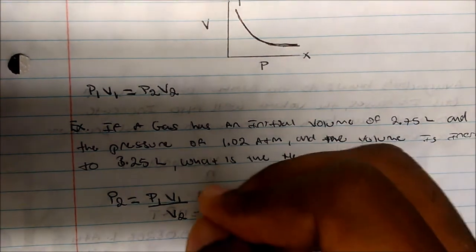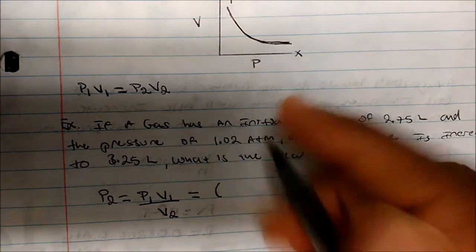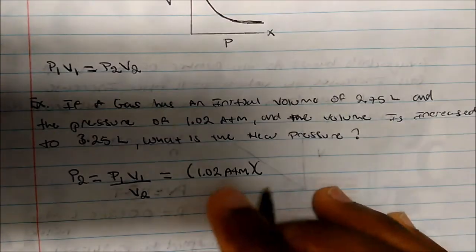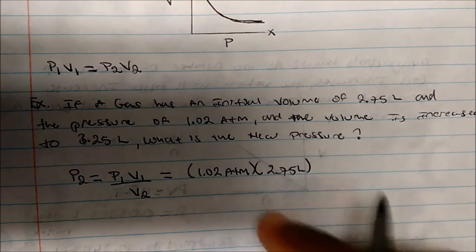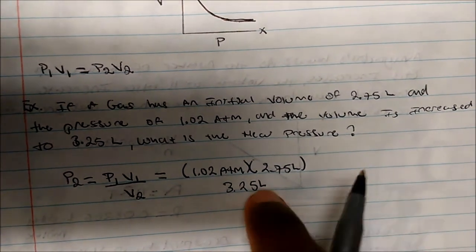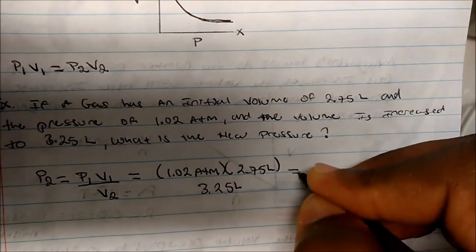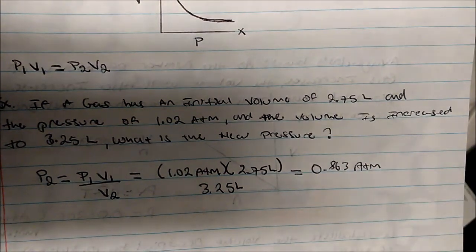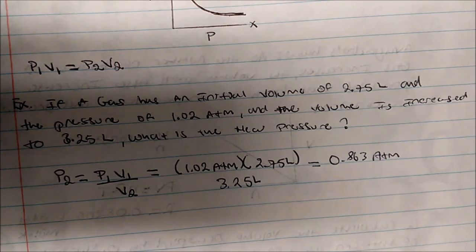And this just becomes simple plugging in. P1 happens to be 1.02 atm. V1 is 2.75 liters, and dividing all that by V2, which is 3.25 liters. Notice that liters and liters cancel out to give me atm, which is what I wanted. If I plug this into my calculator, I should get around 0.863 atm. So that's a classic problem of these types of Boyle's law problems. Let's take a look at the next one.